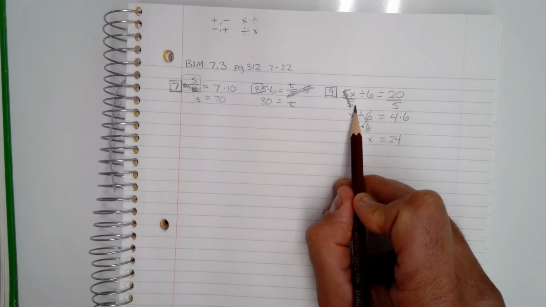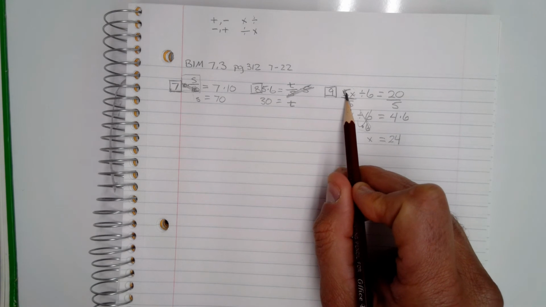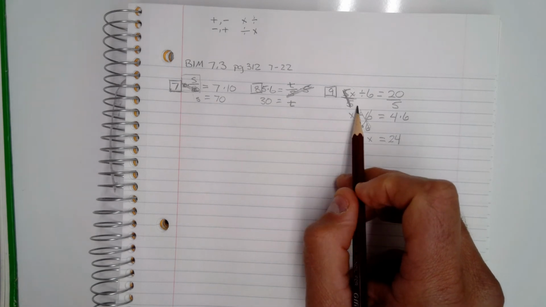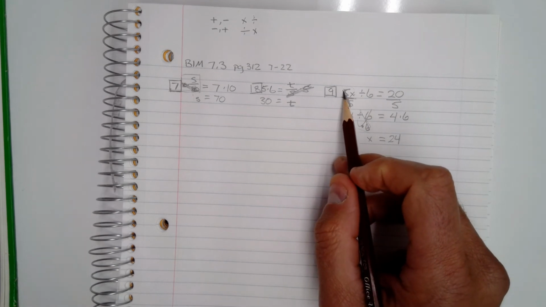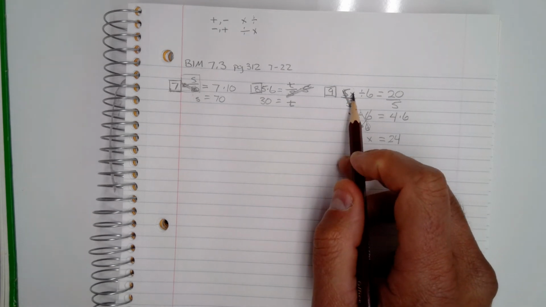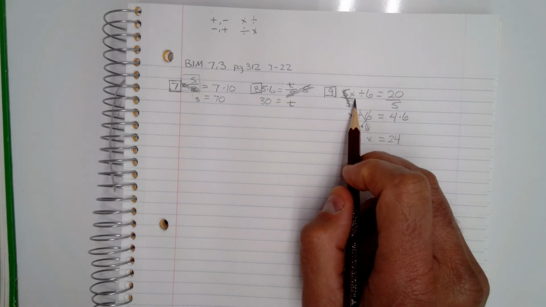When you have multiples like this, you just deal with one at a time. If it was add and subtract, multiply and divide all in the problem, you should still use order of operations: Please Excuse My Dear Aunt Sally, parentheses, exponents, then multiply and divide first, and then add and subtract.